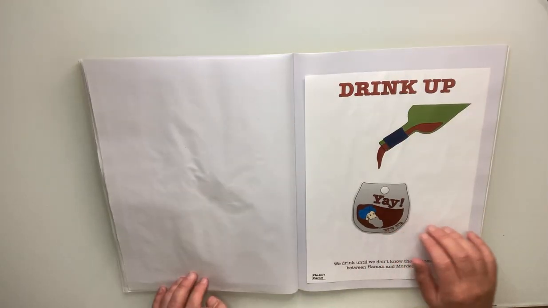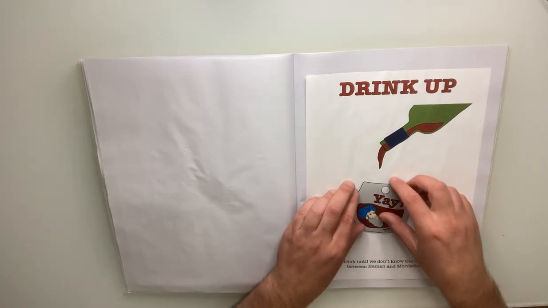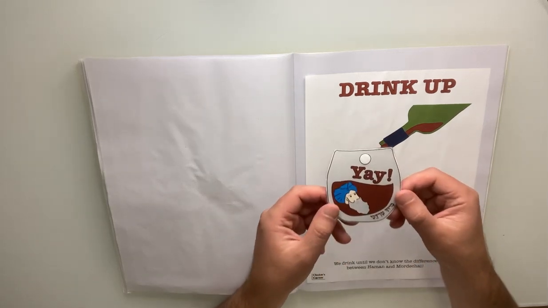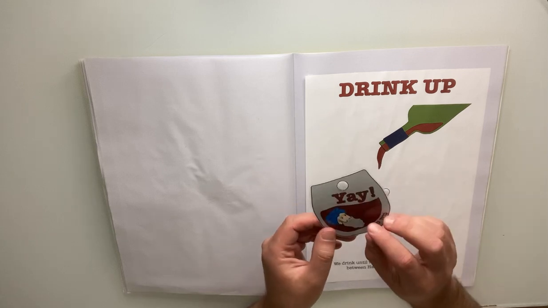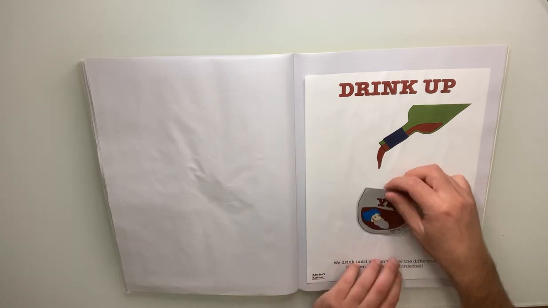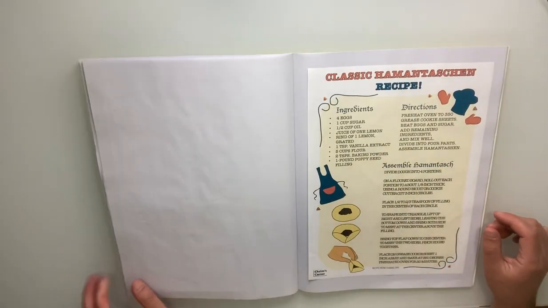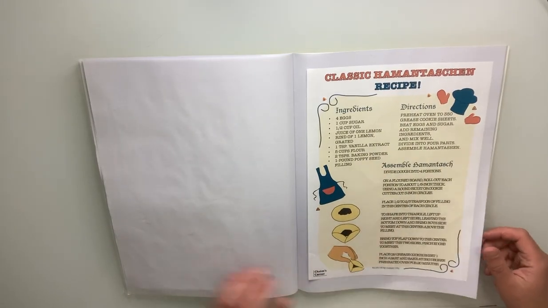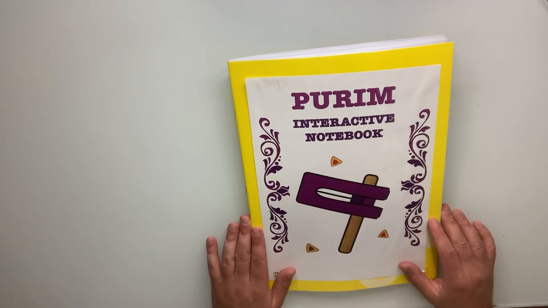And then we have drink up. We drink on Purim, so we don't know the difference between Haman and Mordechai. So we have our little cup that says, yay, Mordechai, and boo for Haman. And then on the end, we end up with a Hamantashen recipe that they could do with their family. And that is the Purim Interactive Notebook.